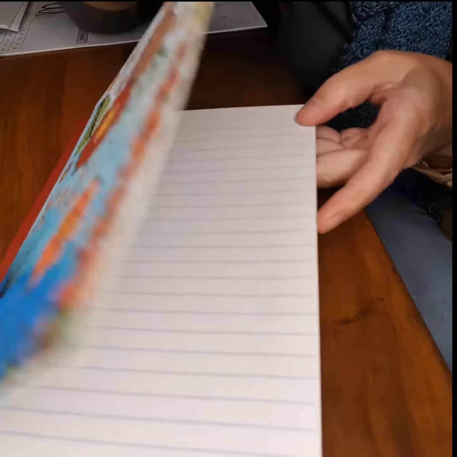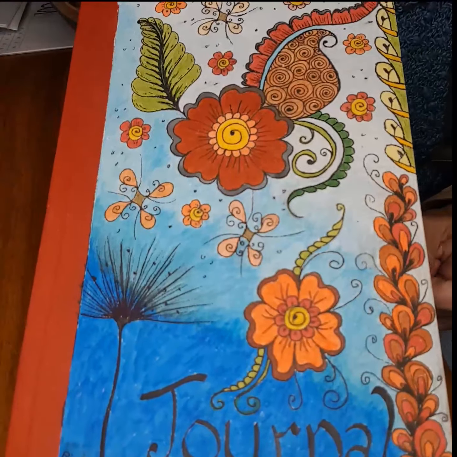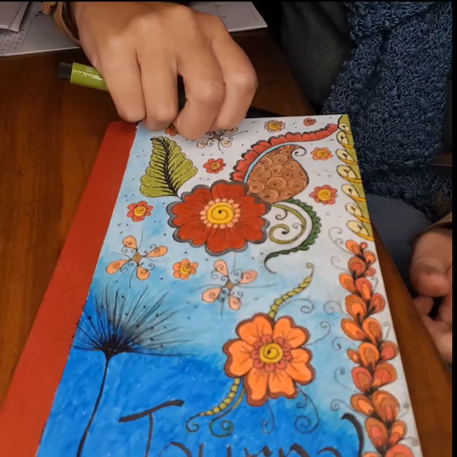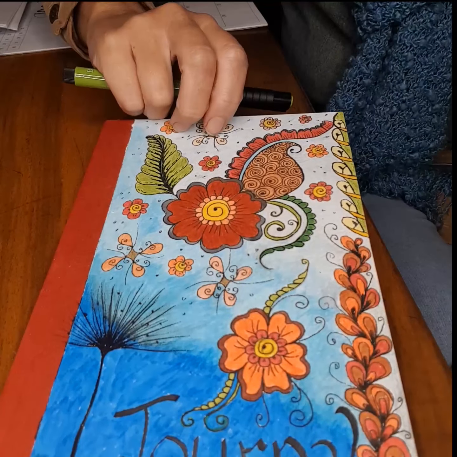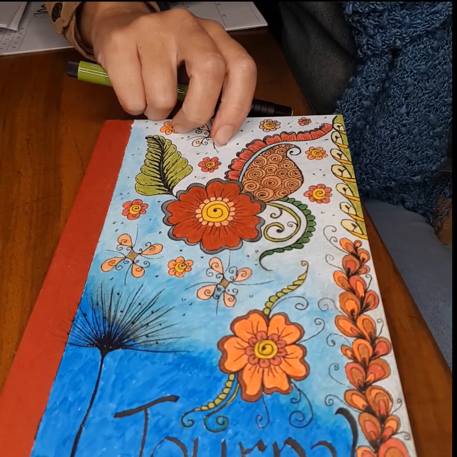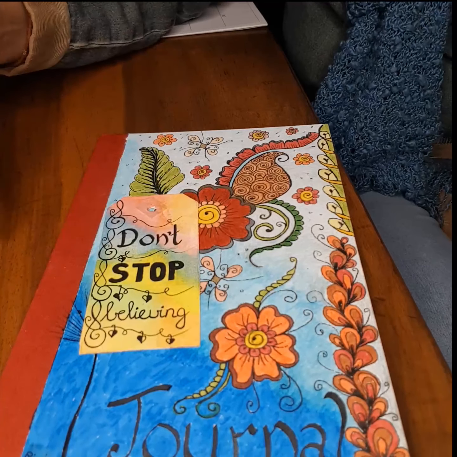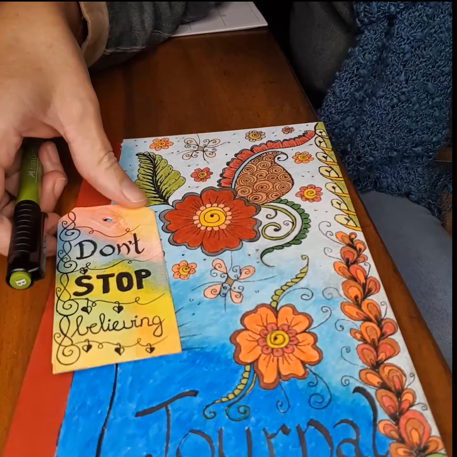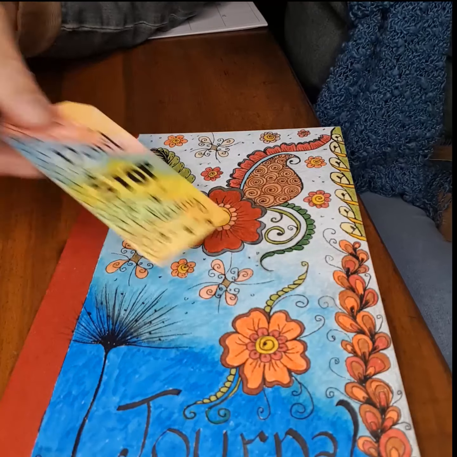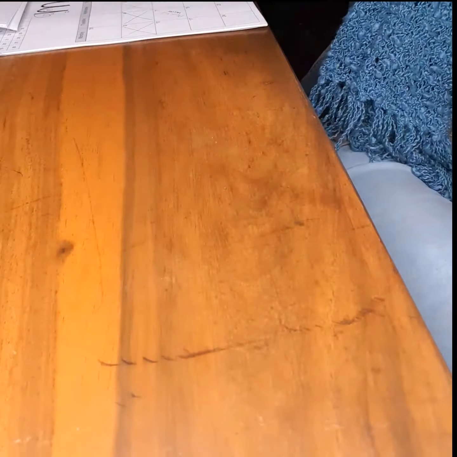Now you can use this as a journal or a recipe book, whatever you want to, and you have done the outside. So you don't just have to do random papers that you're going to throw away or don't know what to do with them. You can make your gift tags, you can make bookmarks, give it as gifts, and you can make some journal covers.